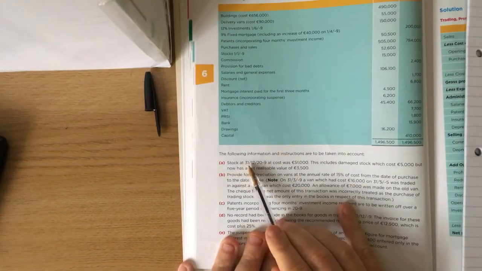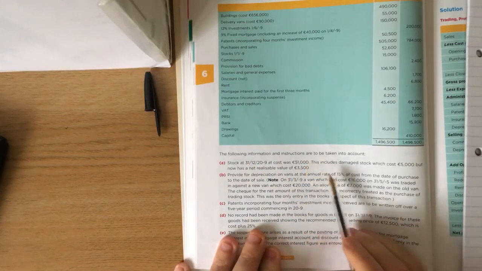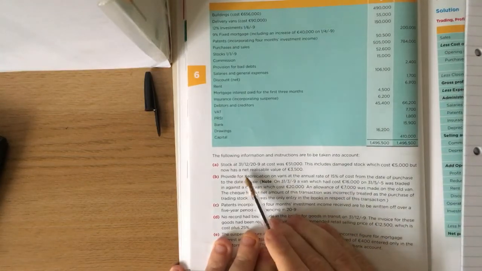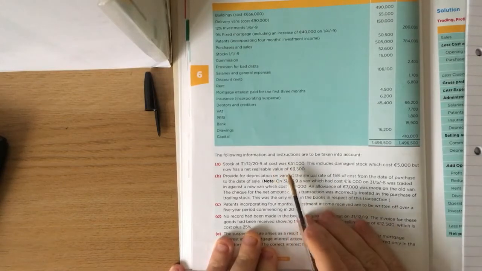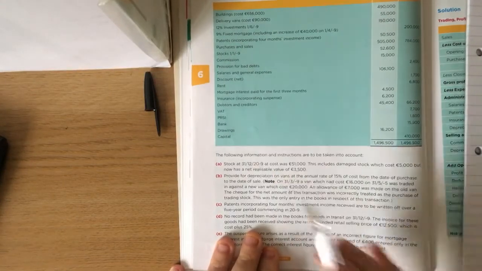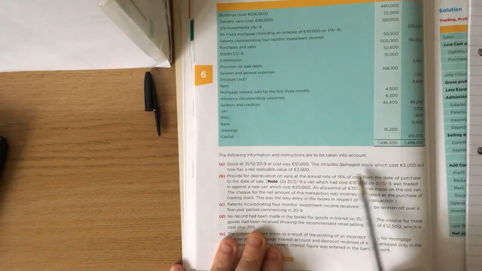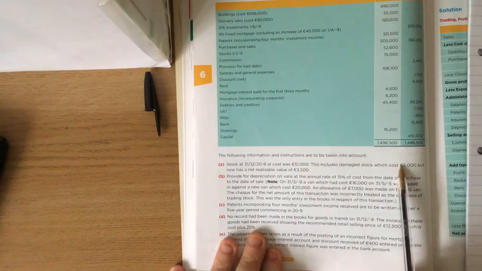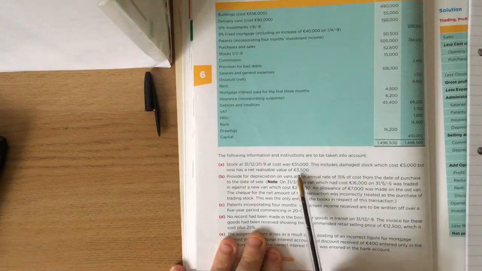So stock at the 31st of December at cost was €51,000. This includes damaged stock which cost 5,000 but which now has a net realizable value of 3,500. So that stock of 51,000 is our closing stock, and it goes in current assets and it goes in cost of sales. What they are telling us here is this includes 5,000 which got damaged in some way.